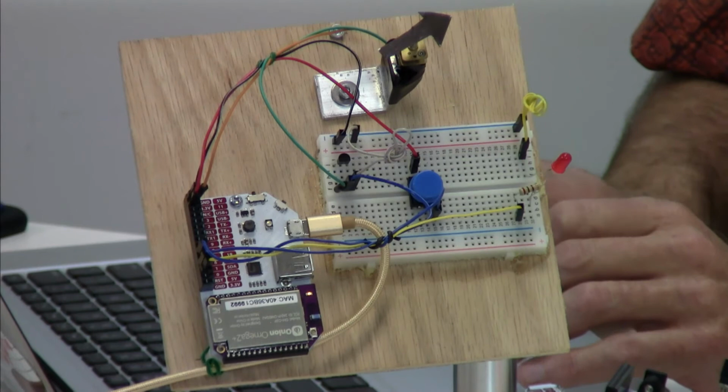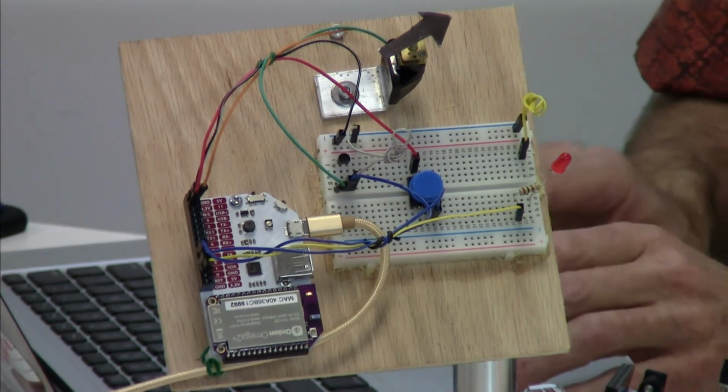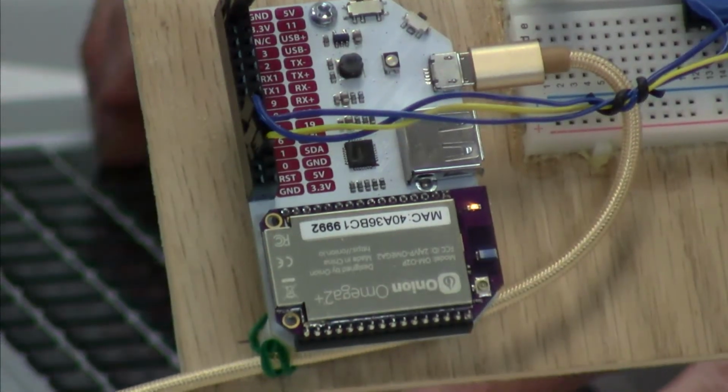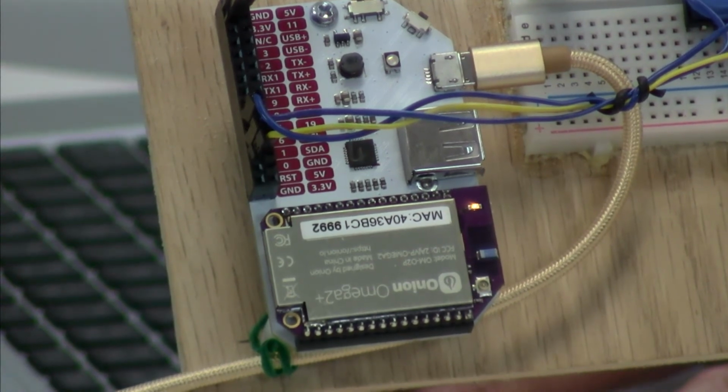So one of the advantages of the Onion is that I don't have to have a monitor, a keyboard, a mouse for each unit. I can have somebody connect to it through their phone, through their laptop. And I'm going to refresh this. Oh. Let me go to it through the web page.